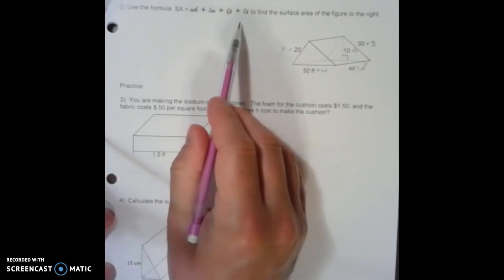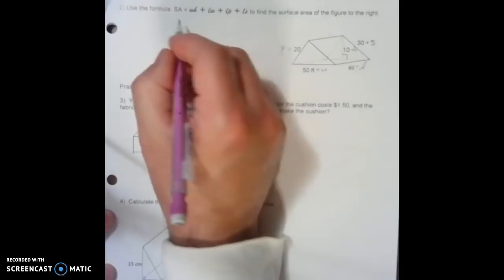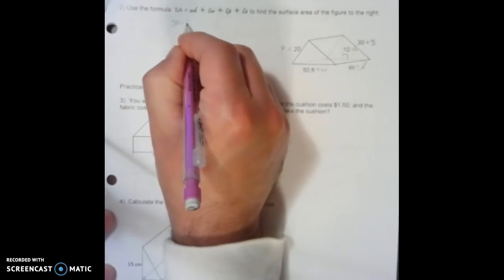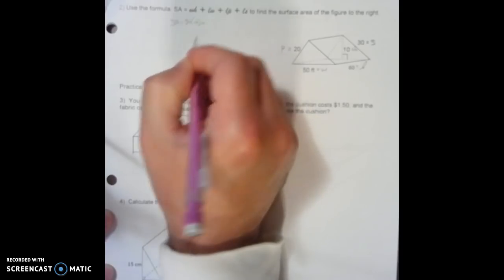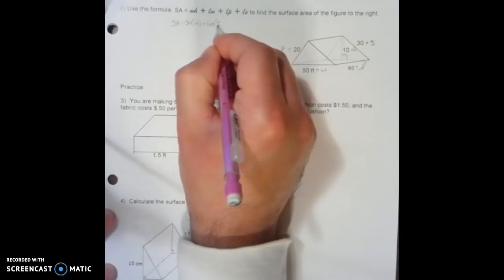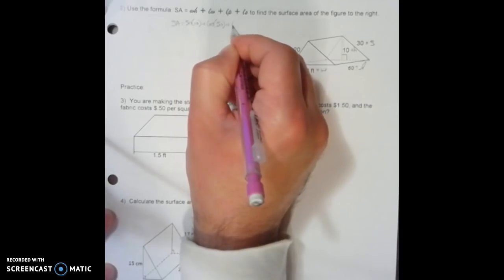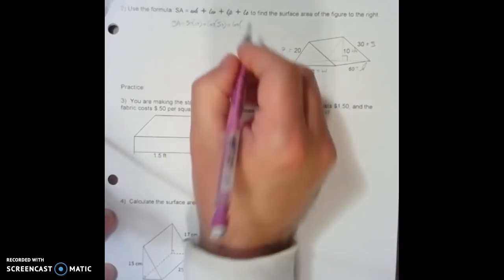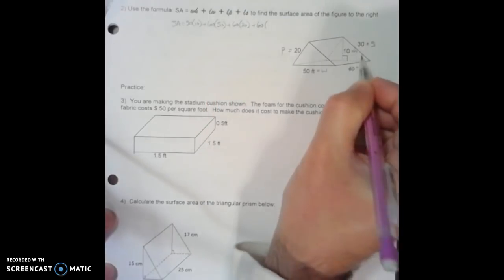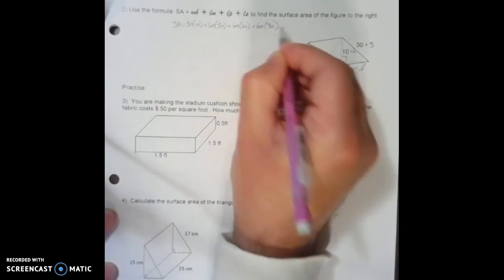And now we can just substitute into our equation. Surface area equals the width of 50 times the height of 10, plus the length 60 times the width 50, plus the length again, 60, times slant P we called 20, plus the length 60 times the slant S we called 30.